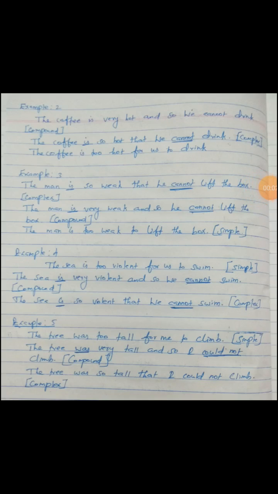Next sentence. The coffee is very hot and so we cannot drink. So in this sentence, the coffee is present tense, very hot and so. So it is a compound sentence.